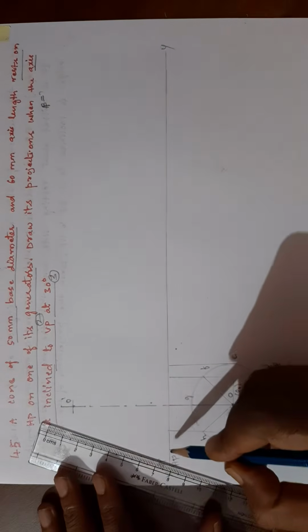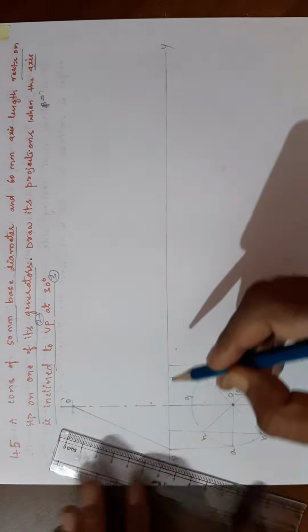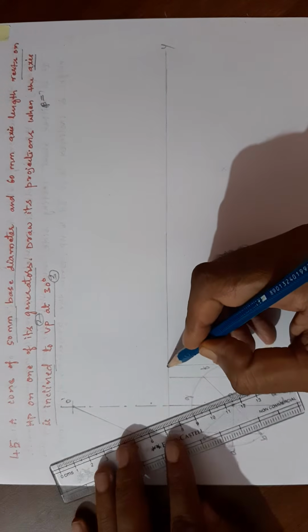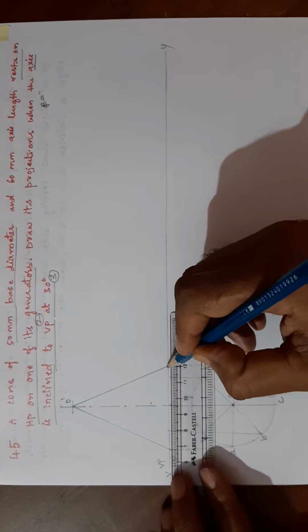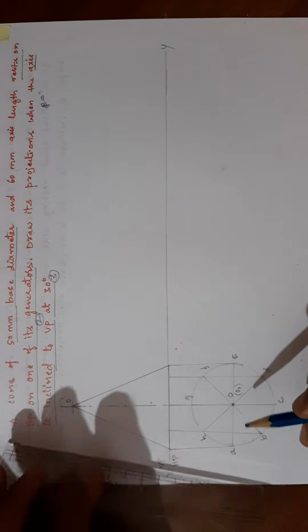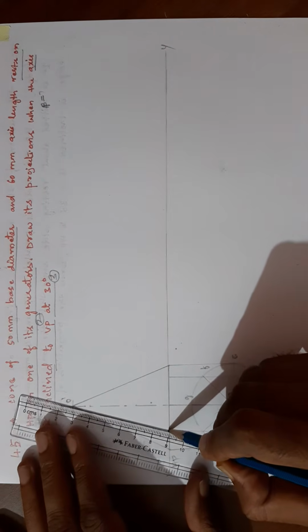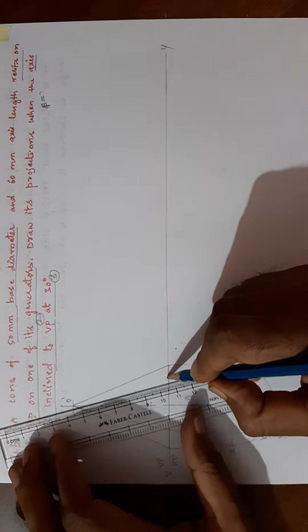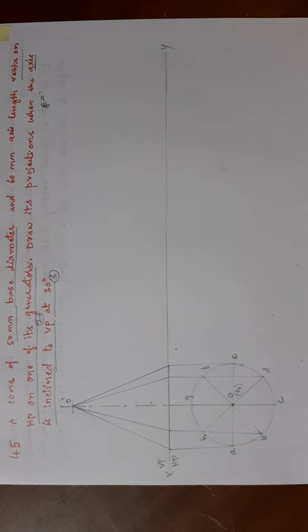Now join the base to the apex. In the front view the cone looks like a triangle. Now join the generators from the base to the apex with thin lines.